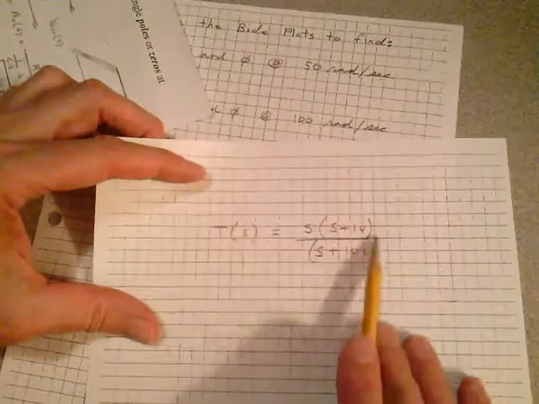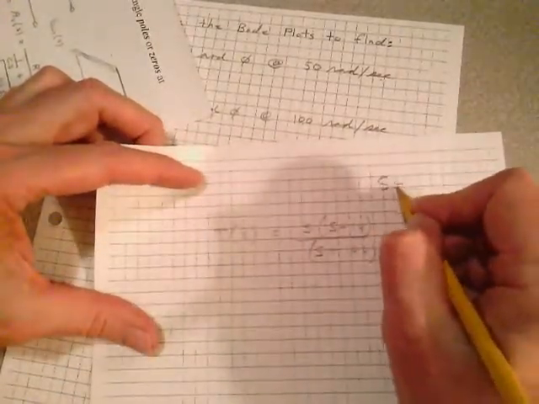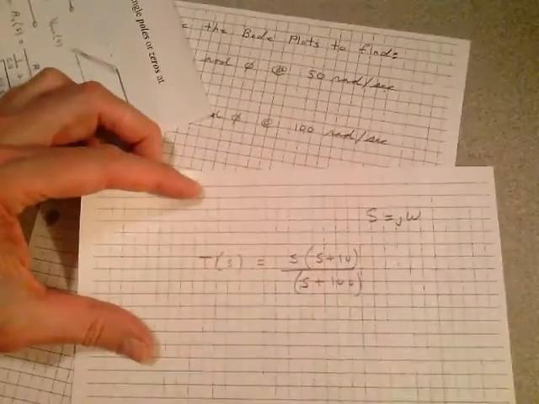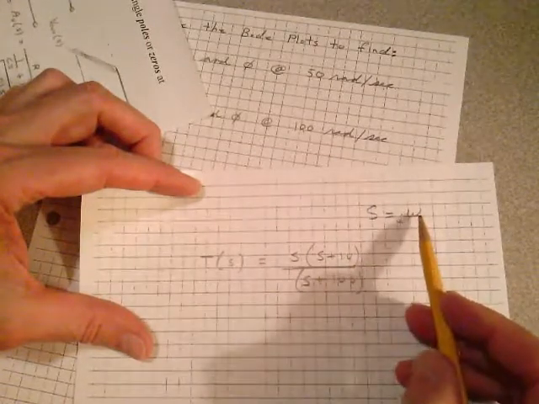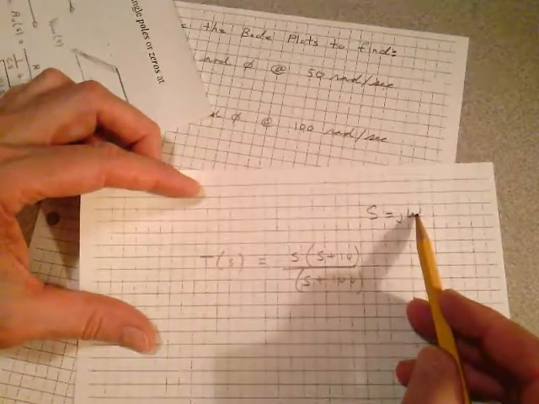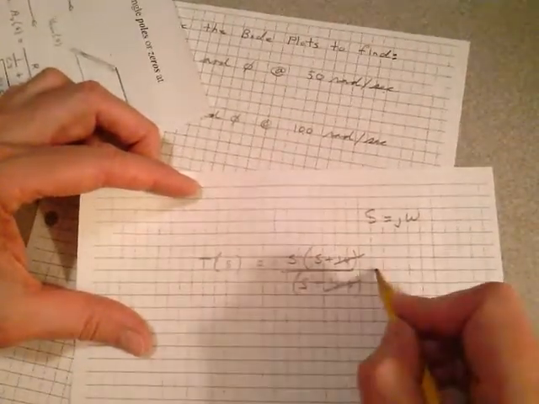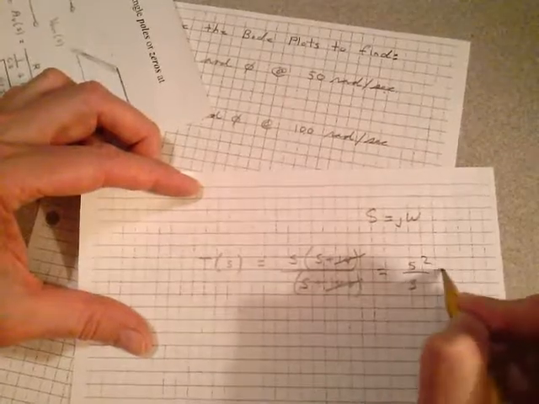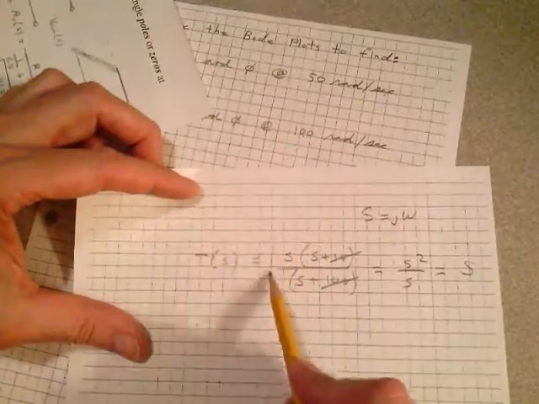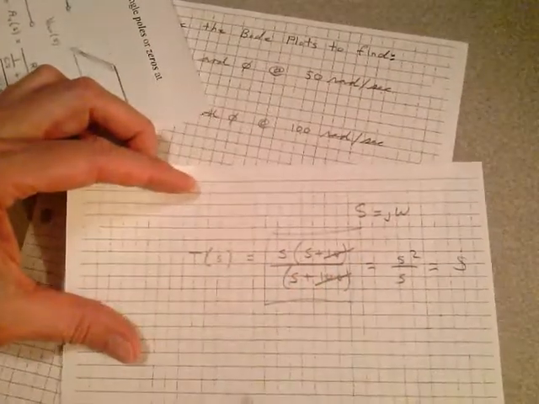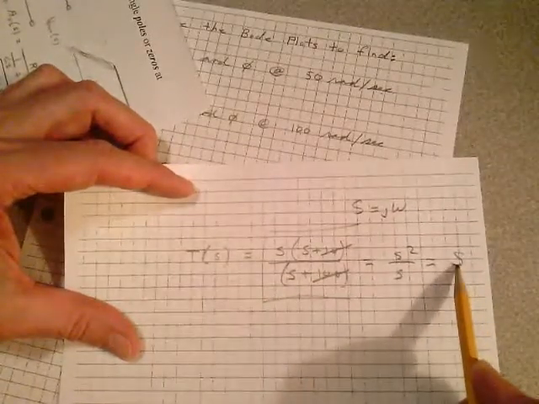If you take a look at this, S is equal to j omega. Stay with me here, this is pretty easy. If S is equal to j omega, and omega gets larger and larger, it basically just completely takes out these values here. And what you're going to end up with is S squared over S, which is simply equal to S. S is j omega, which is 90 degrees. So if you take a look at a transfer function that looks like this, its phase should eventually get to 90 degrees and stay at 90 degrees.